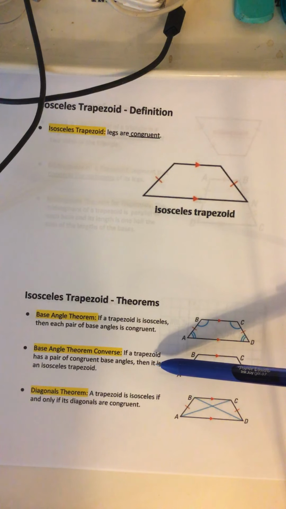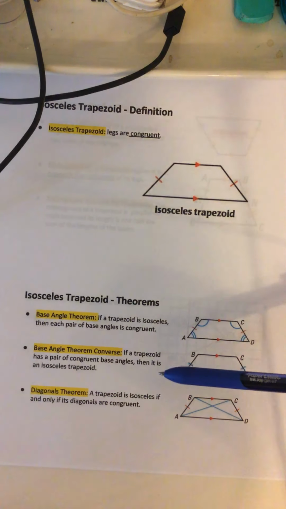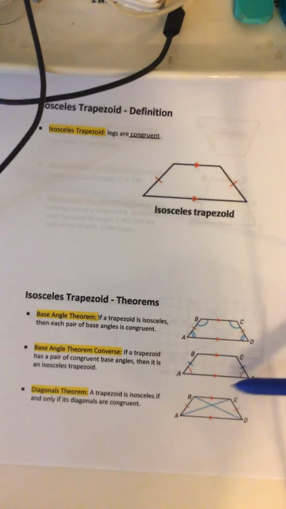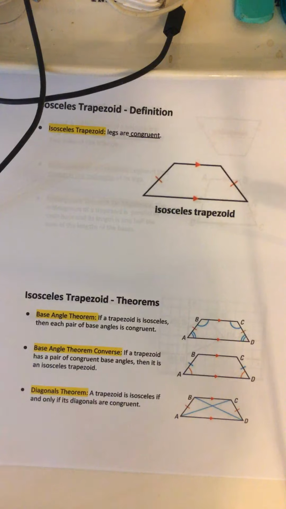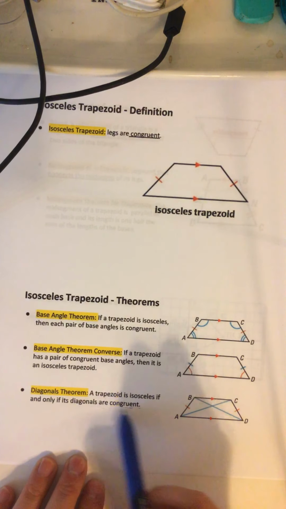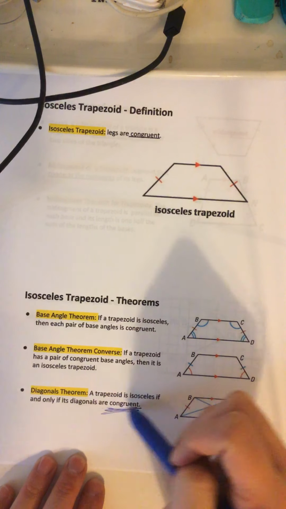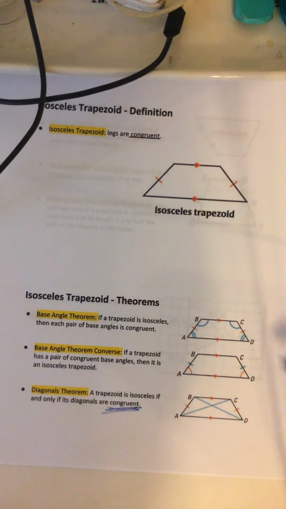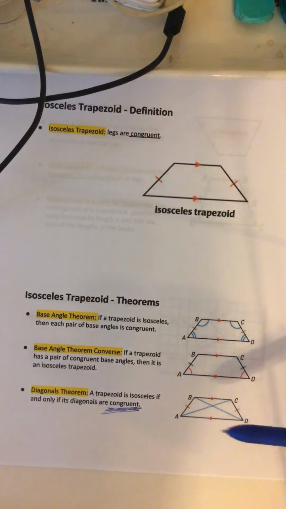If a trapezoid has a pair of congruent base angles, then it is an isosceles trapezoid. So it's kind of flipping the logic around, but using the same facts. And then our diagonals theorem: a trapezoid is isosceles if and only if its diagonals are congruent. So we'll use this fact a lot as well. So diagonals are congruent. Each pair of base angles is congruent. And this is why we talk about isosceles trapezoids a lot more, because it gives us more to work with.